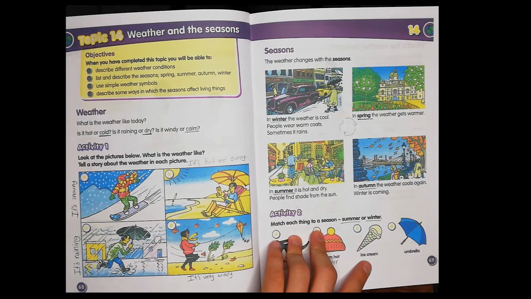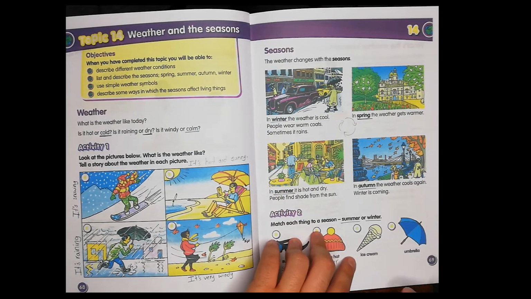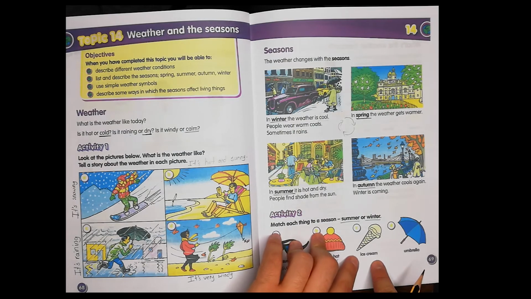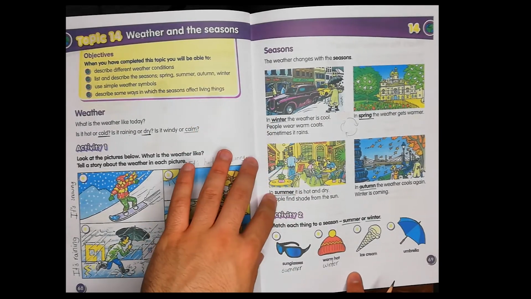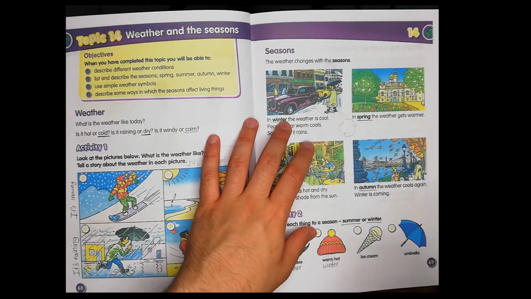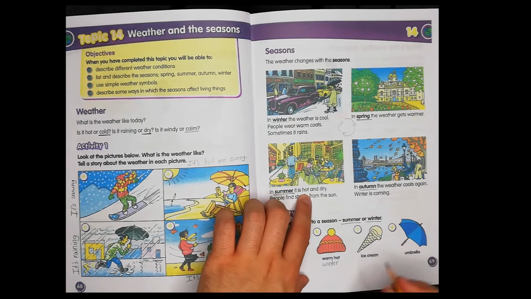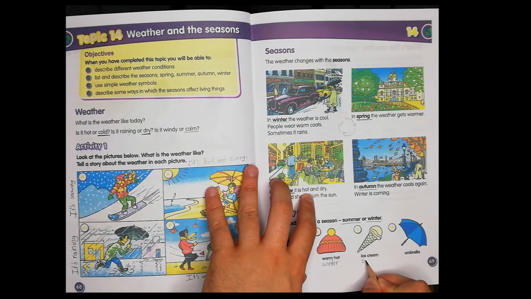Okay, ice cream. Ice cream is cool and it is what we eat when we feel hot. So which season is hot, winter or summer? Winter, the weather is cool, no. The summer is hot, so ice cream is in the summer.